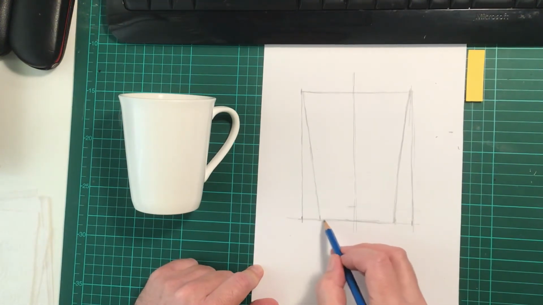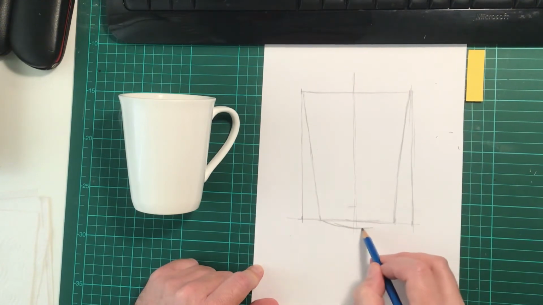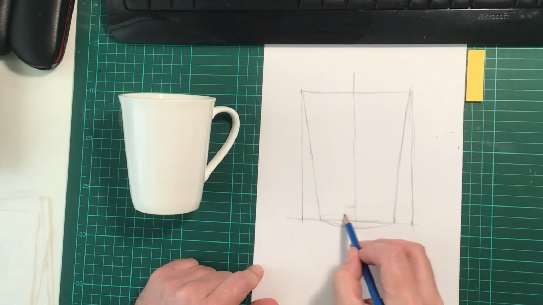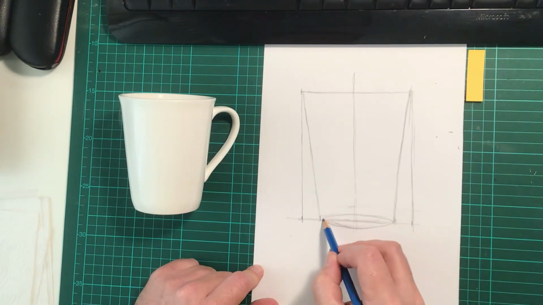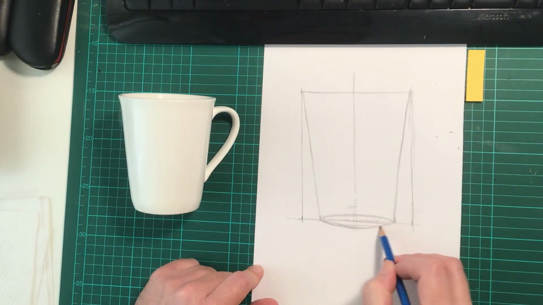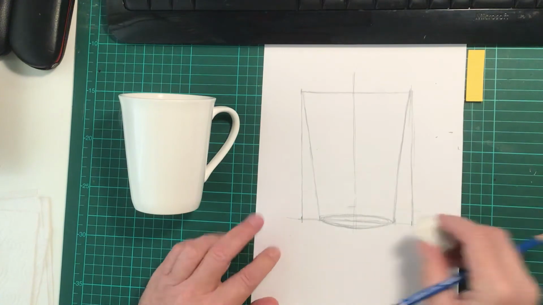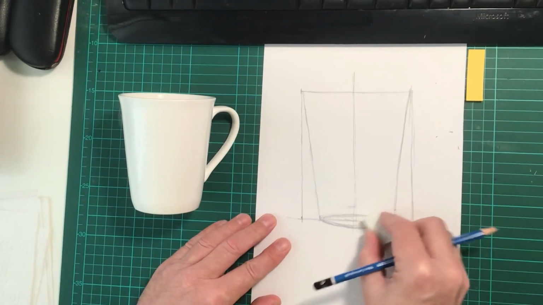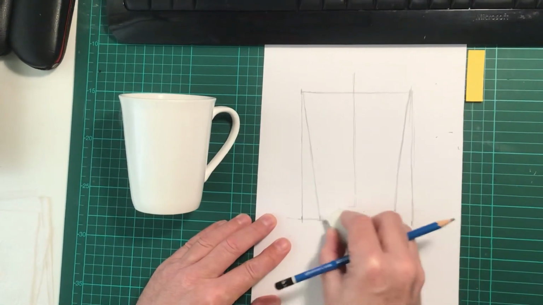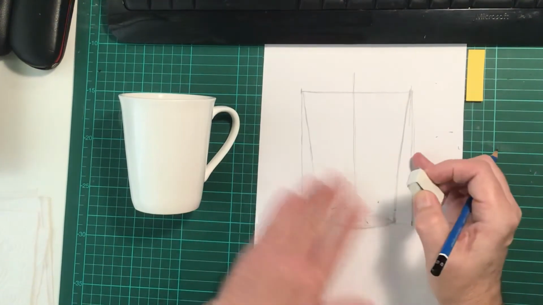Remember, we talked about doing an ellipse. So that's like half an ellipse. What you might want to do, I quite like doing that because you get the feel of it being rounded, and then later you just erase the lines that you don't want.